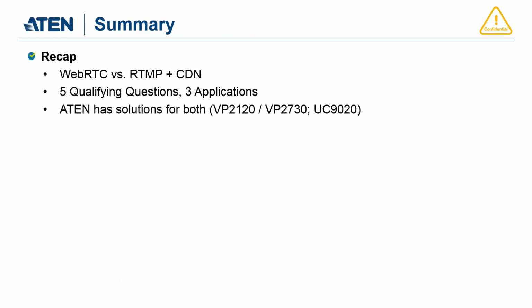And here we come to a one-page summary. So really quick recap today. We talk about WebRTC, we talk about RTMP, what they are, what they do, along with the CDN. And we recommend 5 qualifying questions to ask before you decide which technology to go to. And we talk about 3 applications, including the corporate meeting, education, and house of worship, or we can say live events. And again, we have solutions for both our VP series and our UC9020.